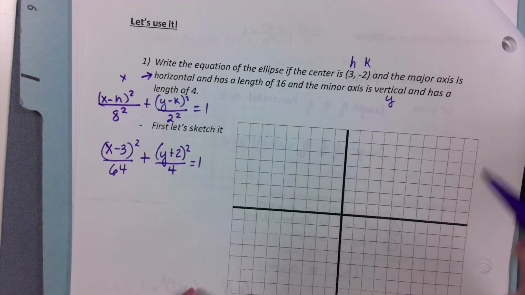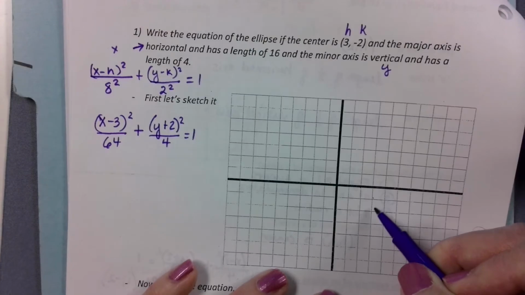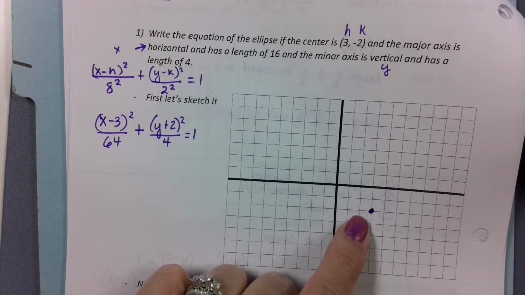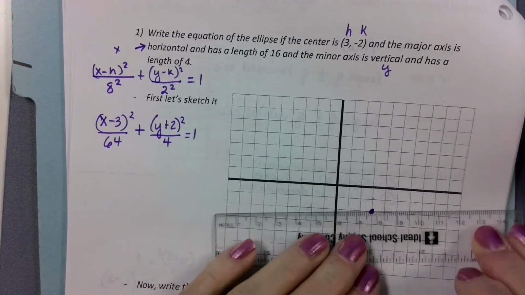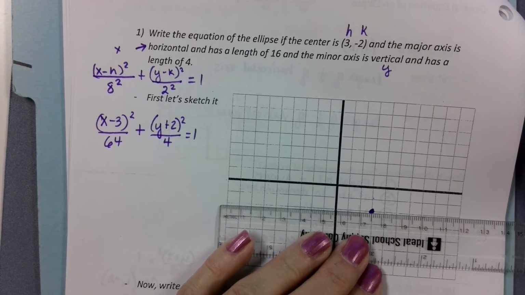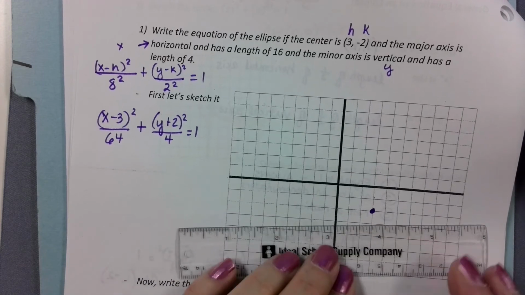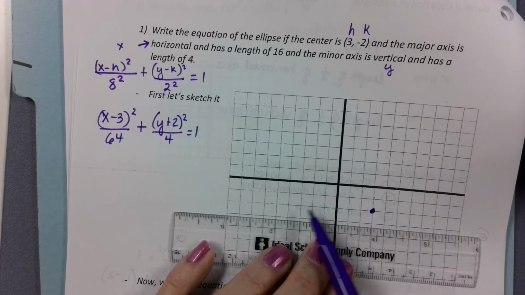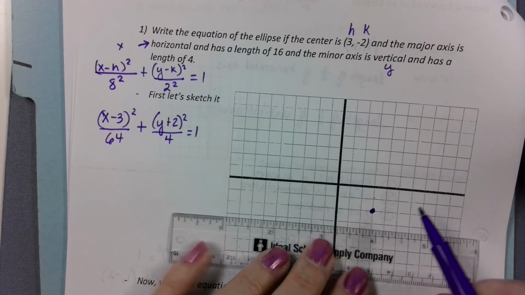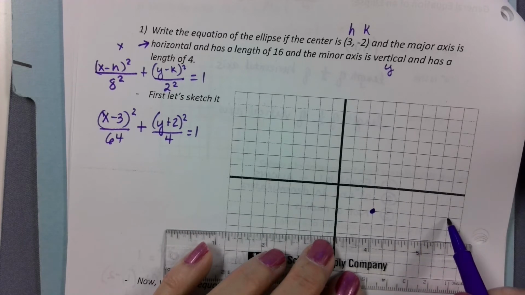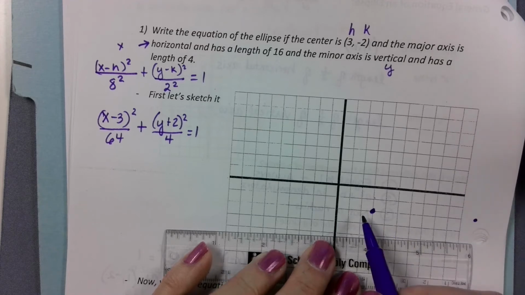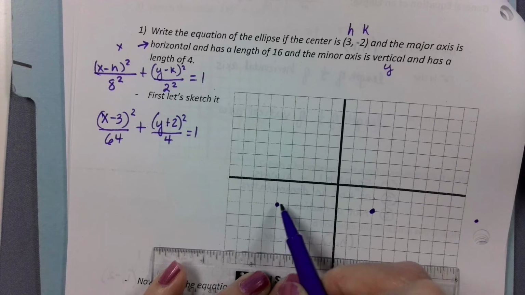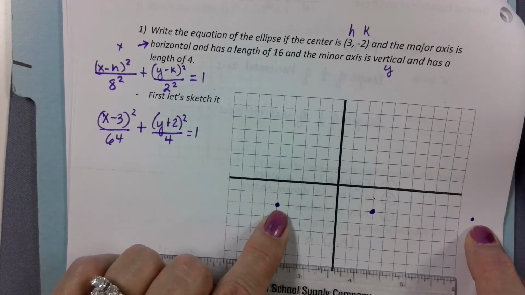So if the center is 3, -2, 1, 2, 3, 1, 2, that's the center. And the major axis is horizontal, so it's going this direction, right? And has a length of 16. So if the total length is 16, then it's got to be 8 here and 8 here, right? So 1, 2, 3, 4, 5, 6, 7. We're going to go out a little bit, aren't we? 1, 2, 3, 4, 5, 6, 7, 8. That gives me 16.